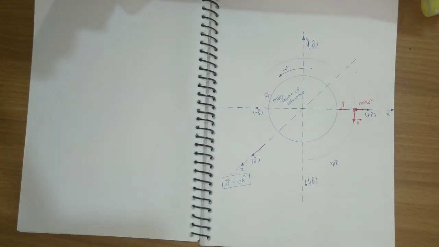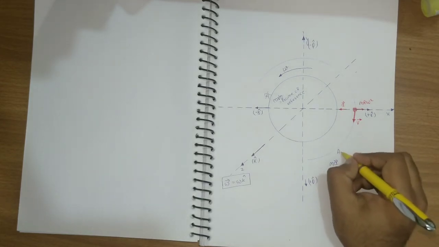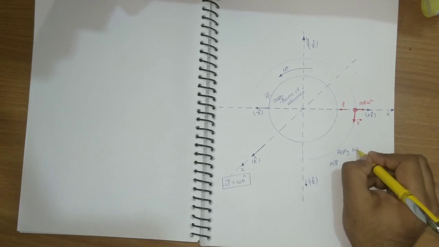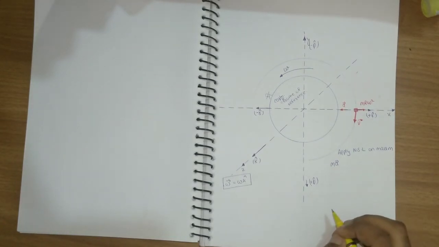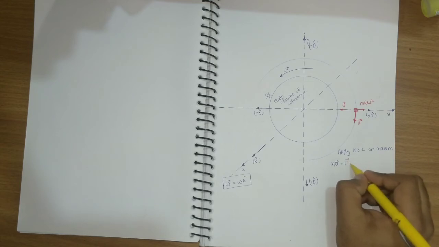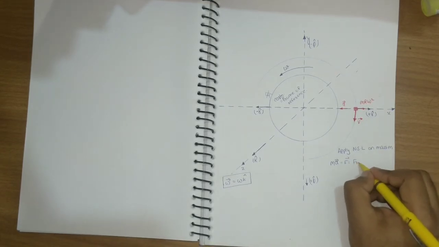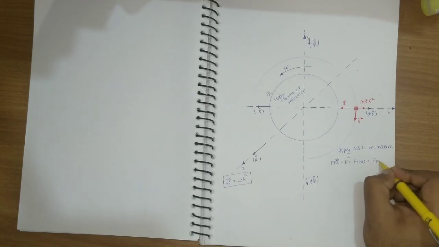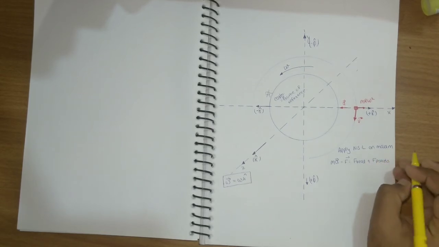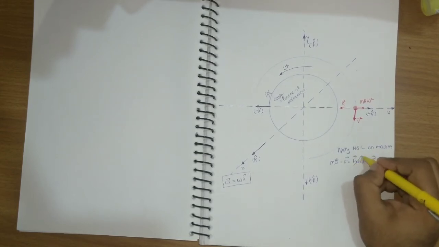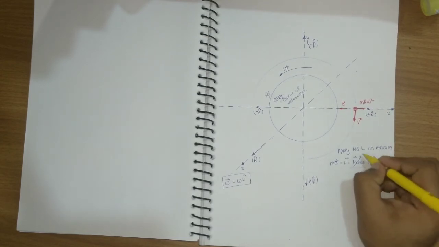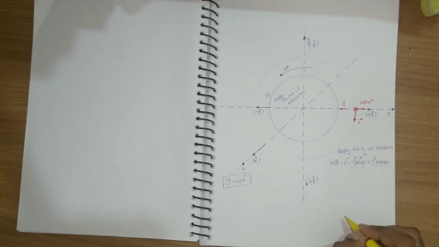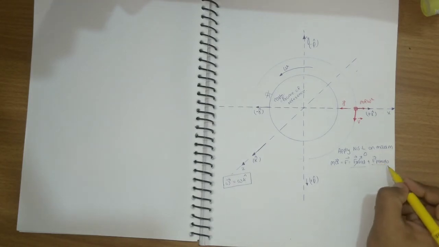Now applying Newton's second law on mass m. m a vector is equal to the net force, which will be equal to the summation of the real forces and the pseudo forces. Because we are talking about a rotating frame, pseudo forces need to come into the picture, and the real forces are equal to 0 because we have assumed that the particle is in an inertial frame.